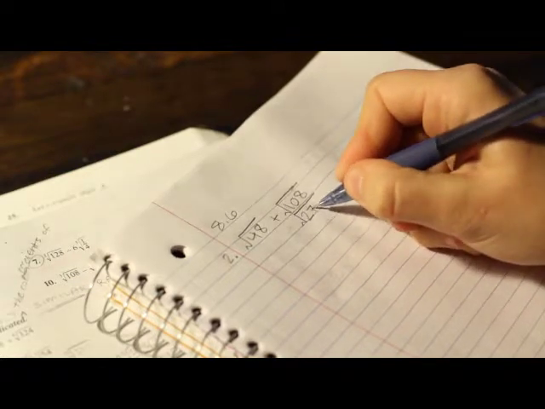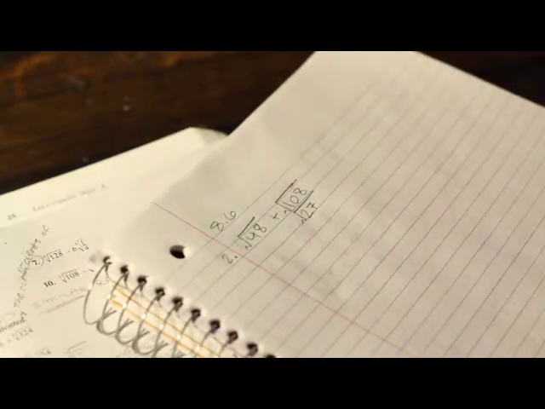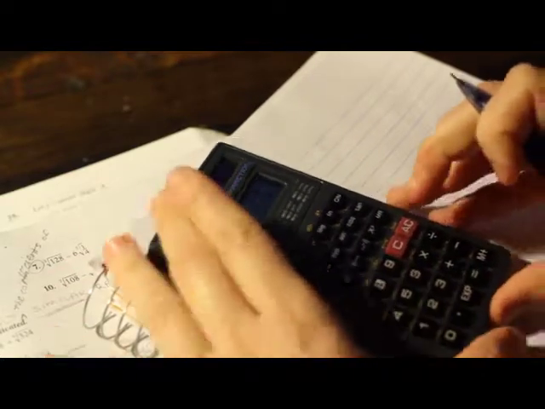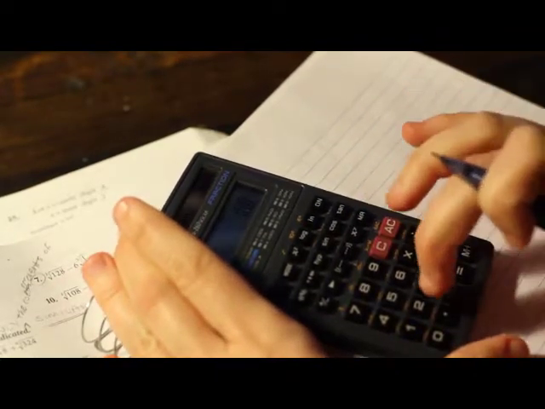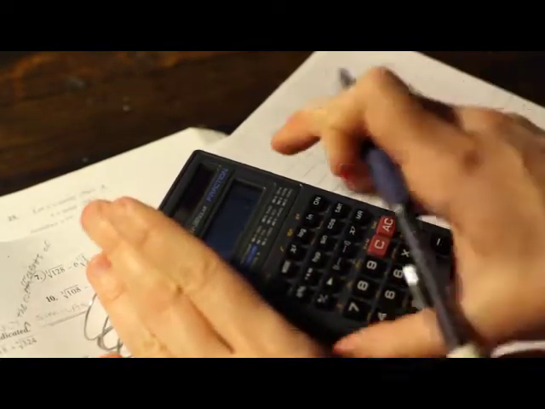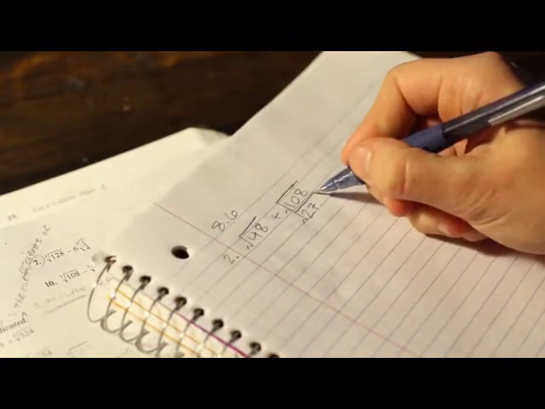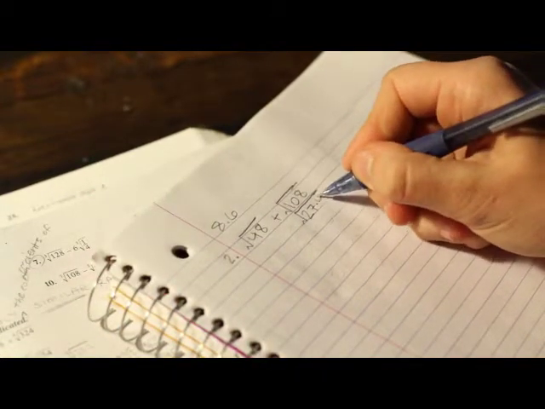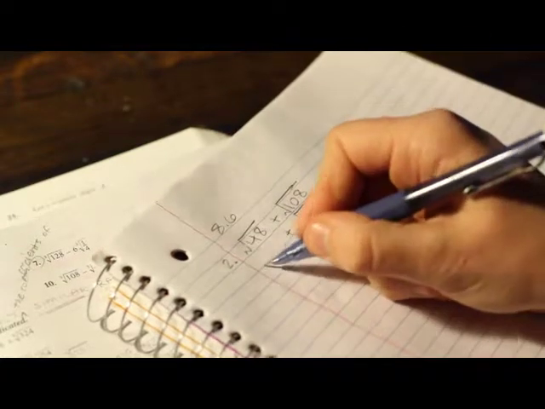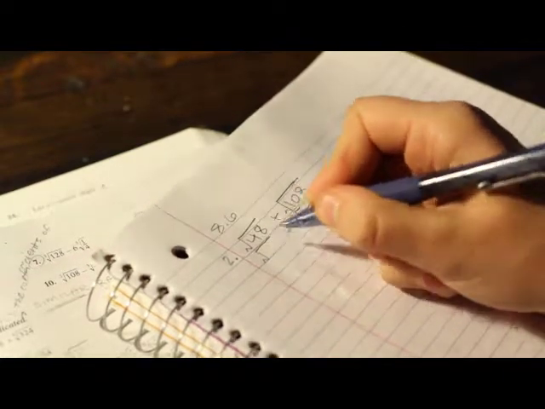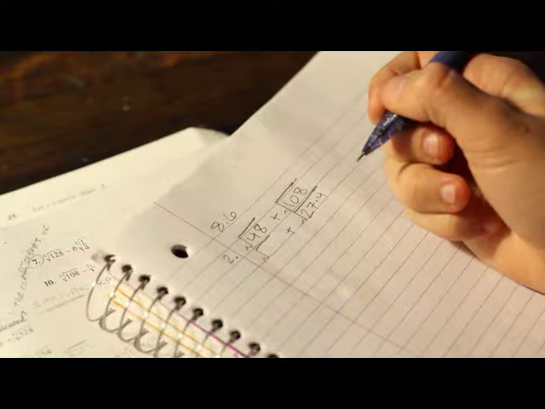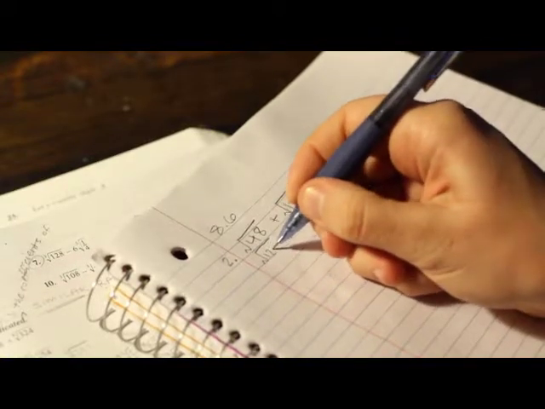27 goes into 108, I know, I'm not sure how many times. Let's see. 108 divided by 27 is 4. Okay, it goes in there 4 times. 108 is 27 times 4. And 48, let's try to break it down a little bit. 48 is 12 times 4.